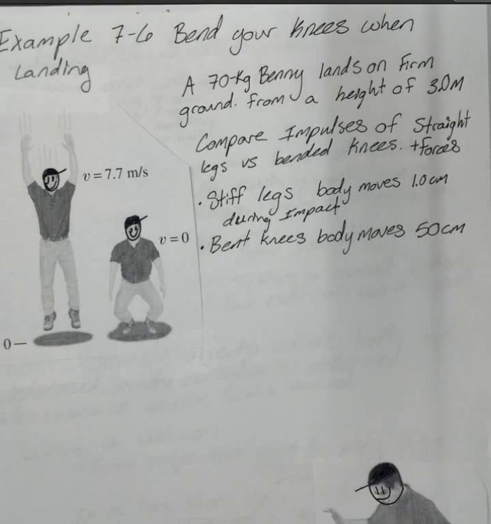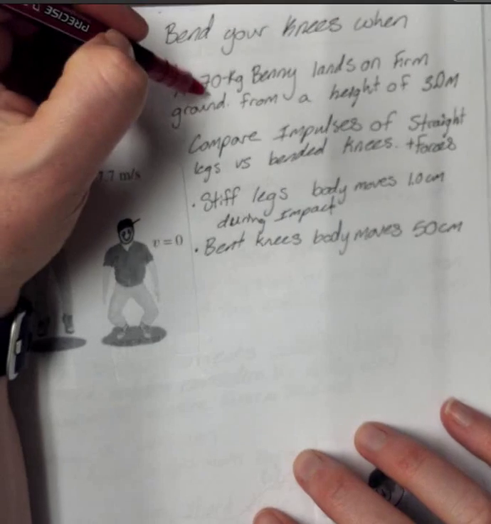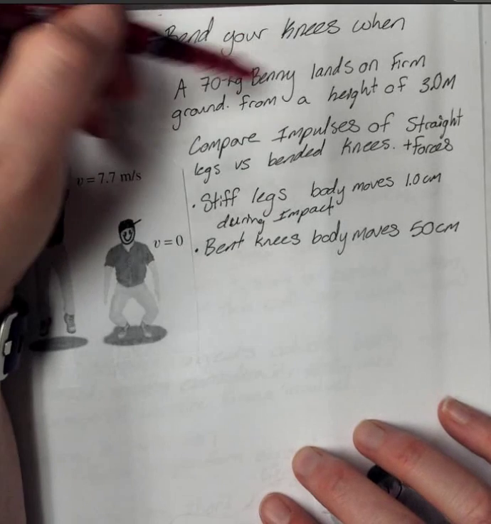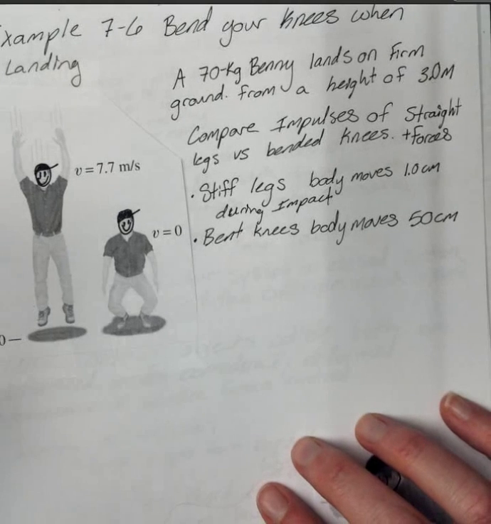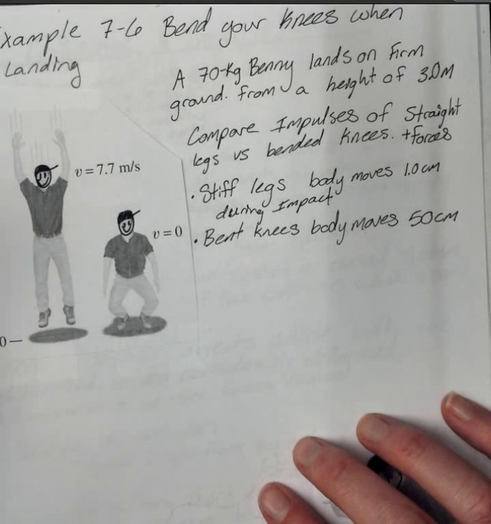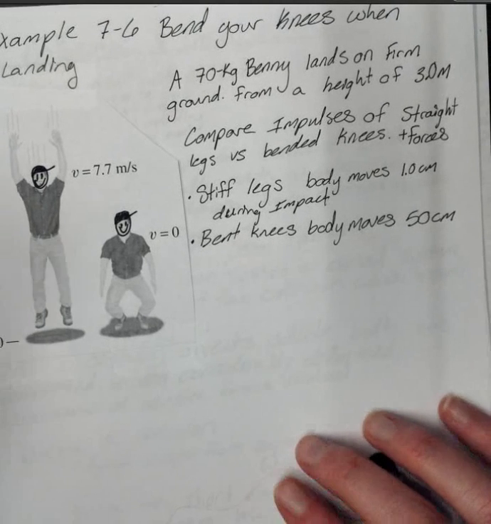Well, in order for us to analyze the situation, we have to take a look. A 70-kilogram Benny is landing on firm ground, and it's from a height of 3 meters. So he jumped from 3 meters. We're assuming that his initial velocity in that situation was 0 meters per second.